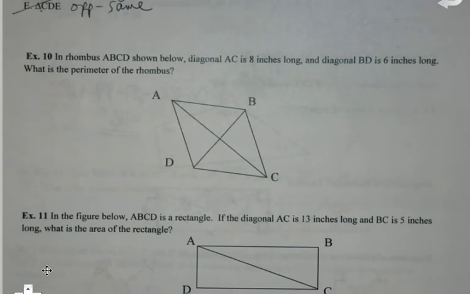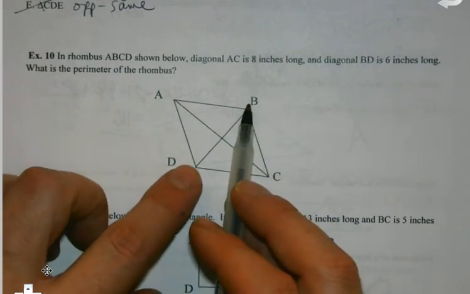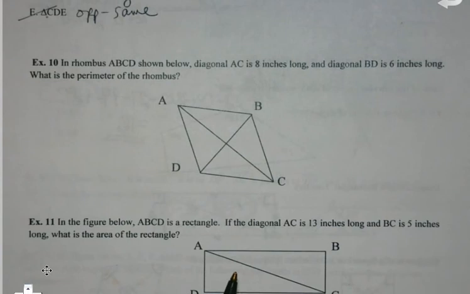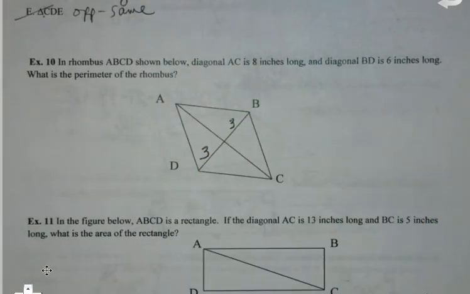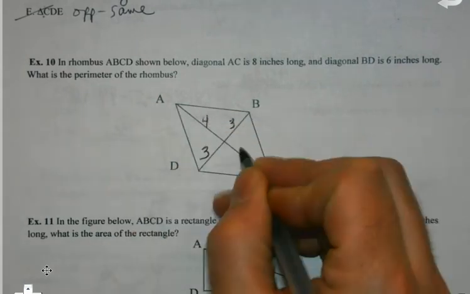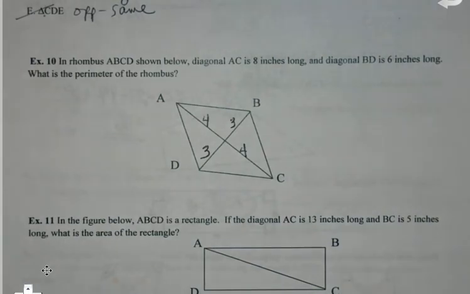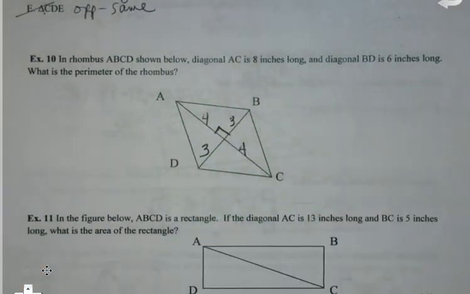10. In the rhombus shown below, diagonal AC is 8 inches long and BD is 6. Now we remember from over on the other side that they're bisectors of each other. So if BD is 6, that makes each of these pieces 3. And if this is 8, that makes each of these pieces 4. And it also mentioned that they were perpendicular bisectors. And here's where that comes into play. What's the perimeter of the rhombus?